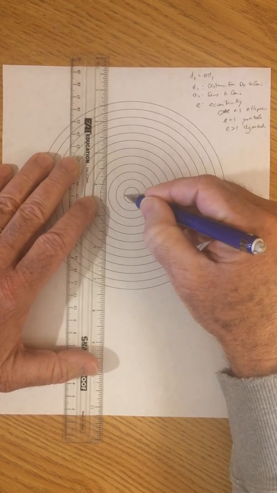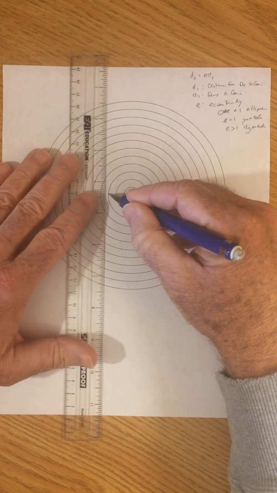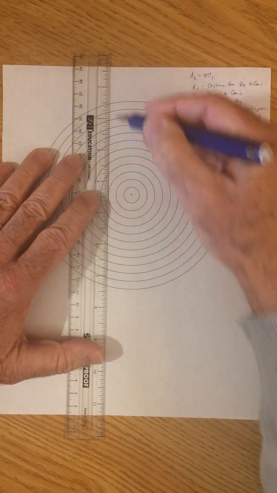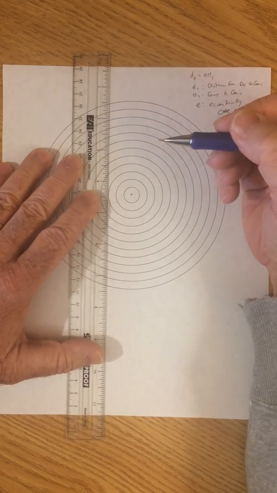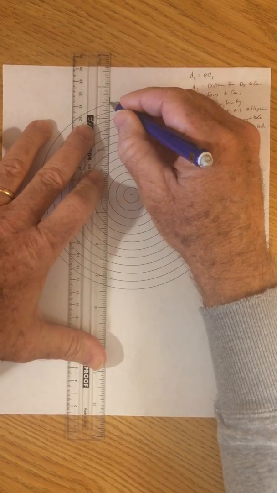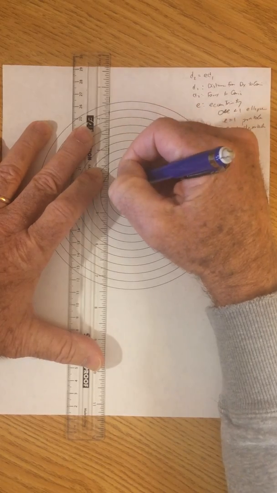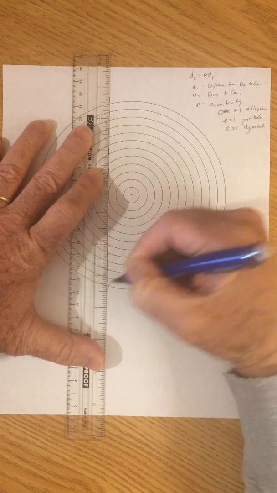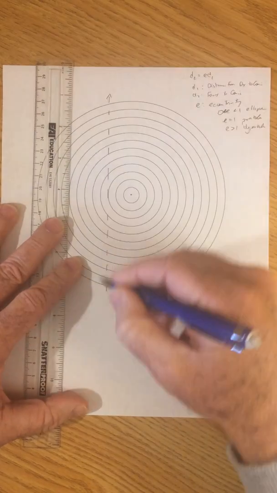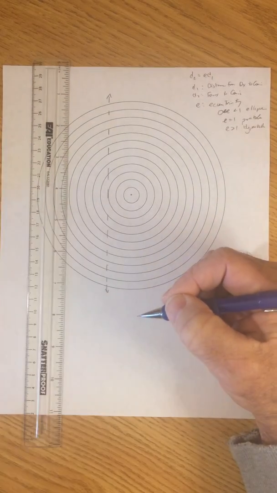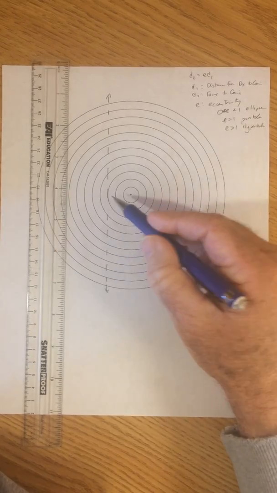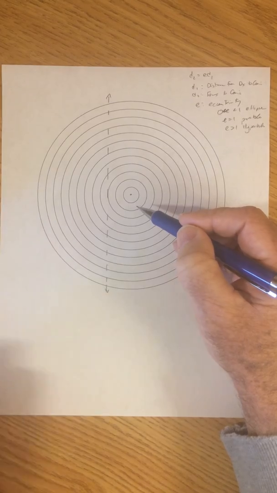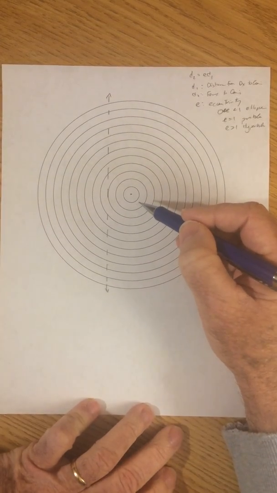All right, I want you to count out 3 concentric circles, 1, 2, 3, and perpendicular to the top and the bottom of the paper, draw a dashed line like this, and that will be the directrix for the conic. Now, these two things are exactly 3 units apart. We're going to take advantage of that when we draw especially the ellipse and the hyperbola.